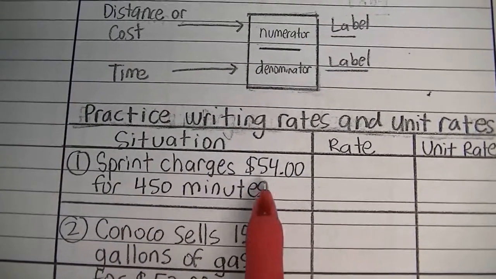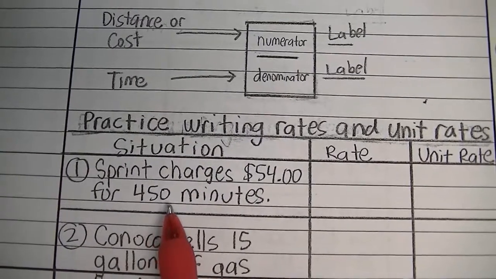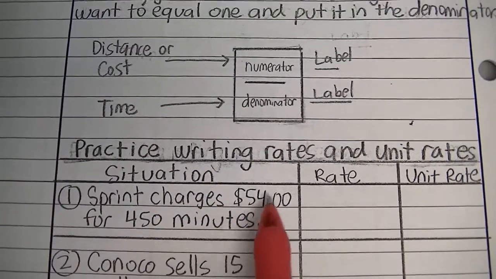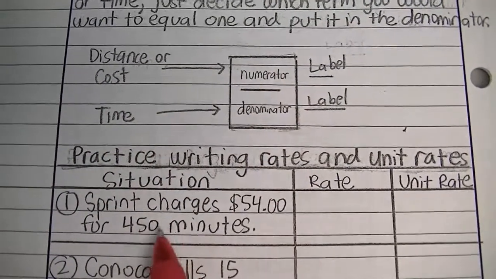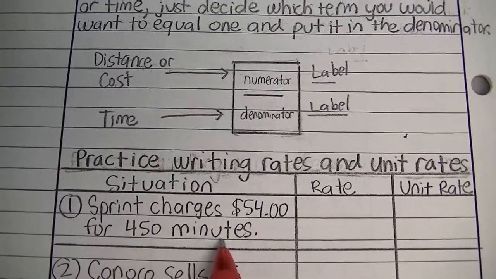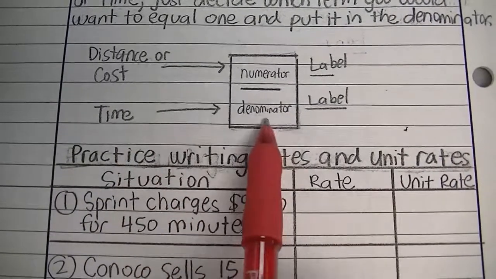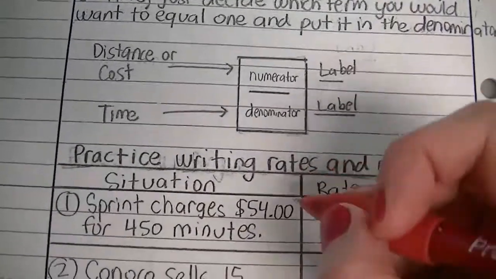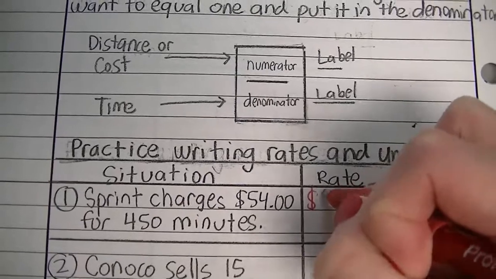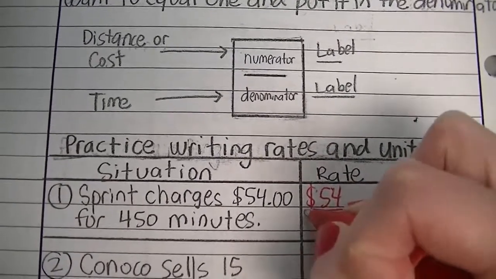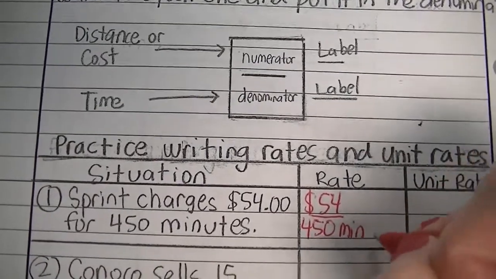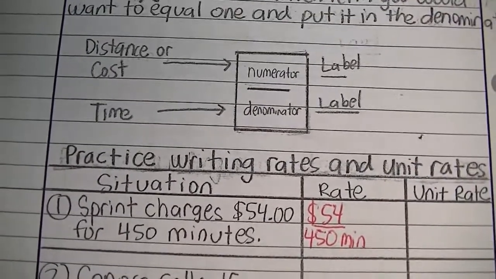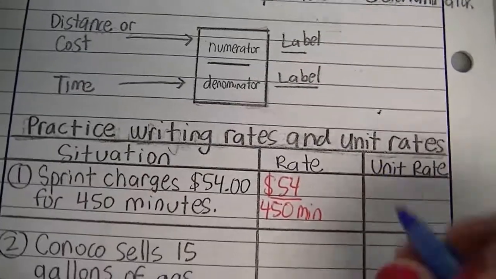So Sprint charges $54 for 450 minutes. Just a reminder, $54, that's a cost, so that would go in the numerator. And 450 minutes, that's time, so that goes in the denominator. So this is pretty straightforward, but remember to label it. So it's $54 for 450 minutes, and you can abbreviate in this section if you want. You don't have to write out minutes, but I would know what you're talking about, okay? So that was the rate.